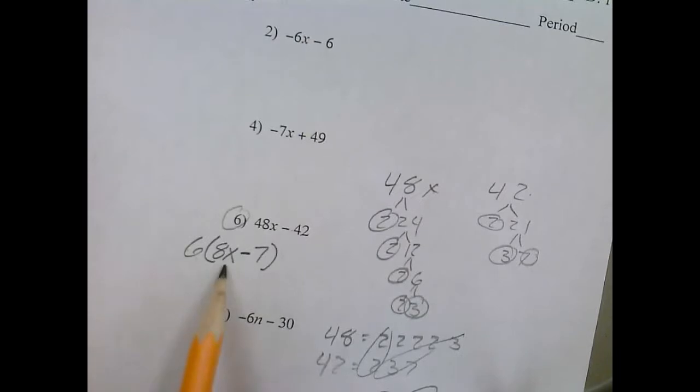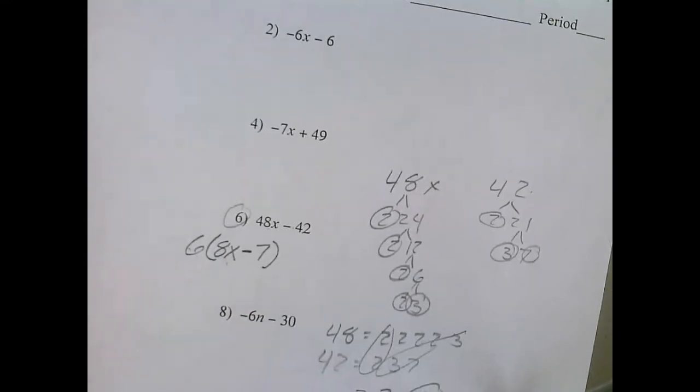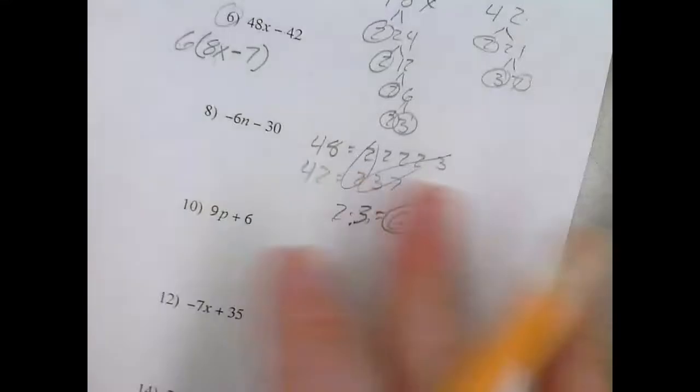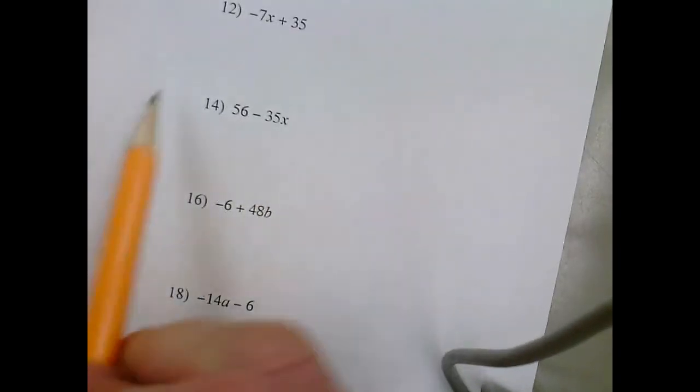If I distributed that back in, I should get what I started with. 6 times 8x is 48x. 6 times negative 7 is negative 42. Okay, that might have been a little confusing. Well, let's do another one. I'll get into these negative ones in a second. Let's try this one down here, number 14.